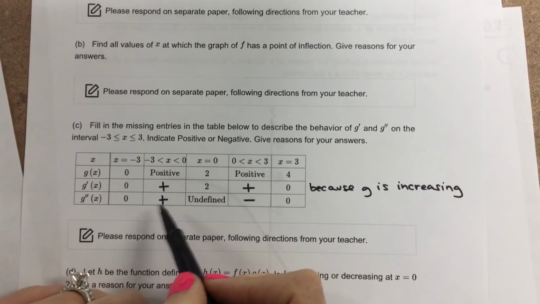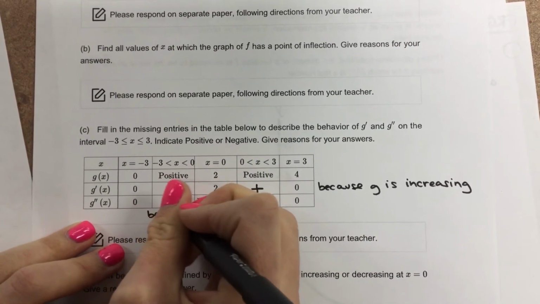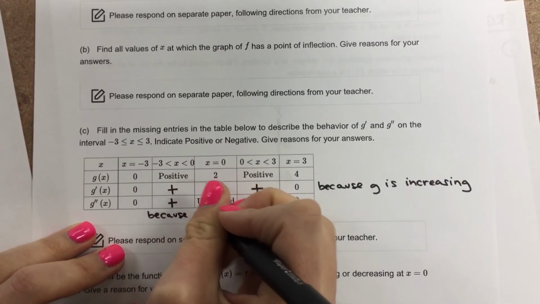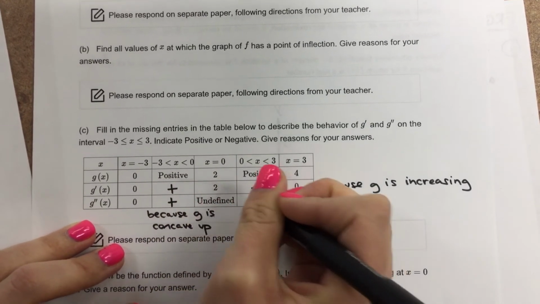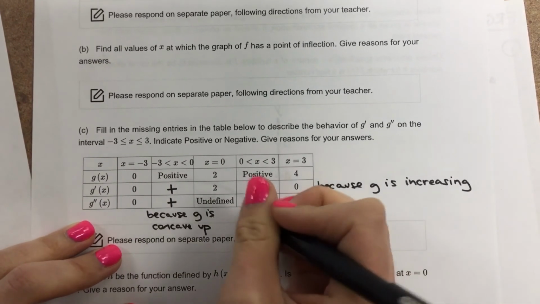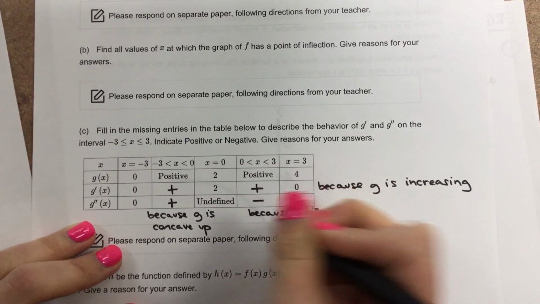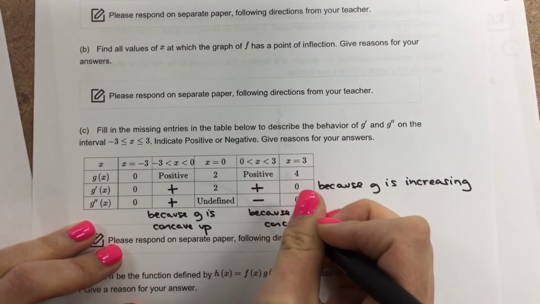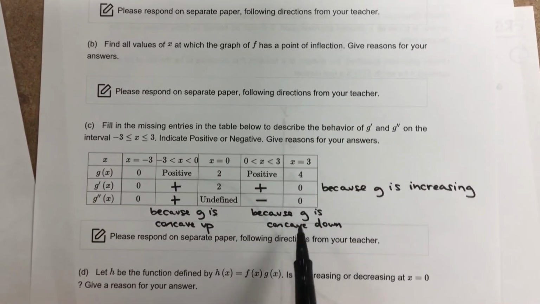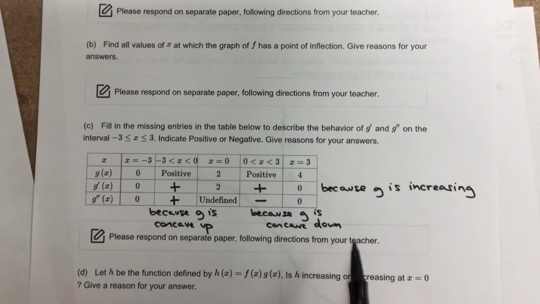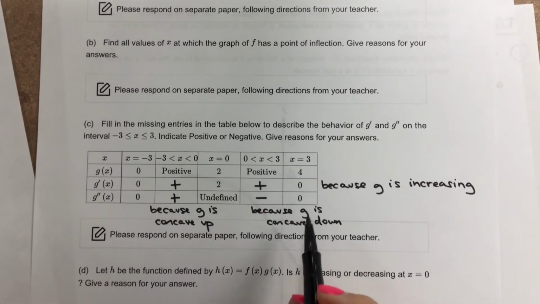Next, this one, G double prime is positive because G is concave up. And then this next piece, G double prime is negative, and that is because G is concave down. So kind of working backwards. Normally you'd say G is concave down because the second derivative is negative, but we're working backward here. So that's what this table would look like.